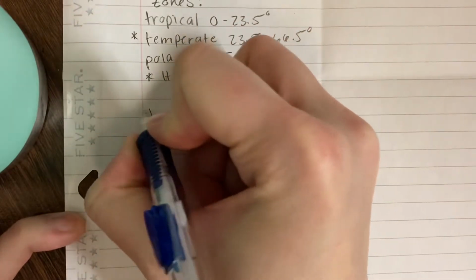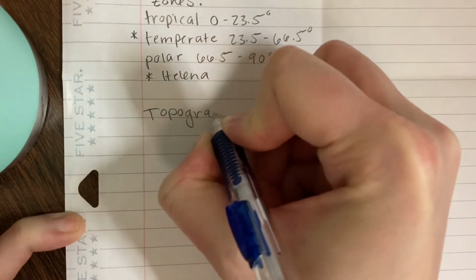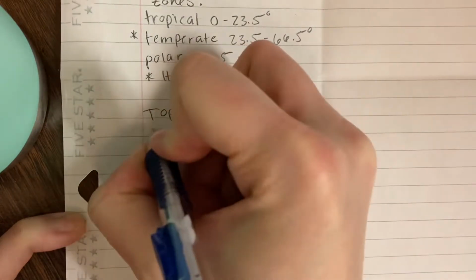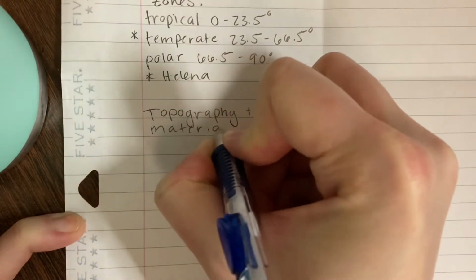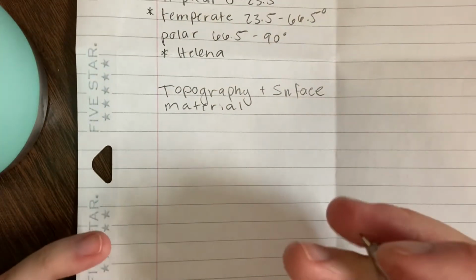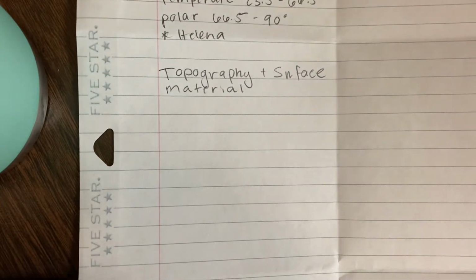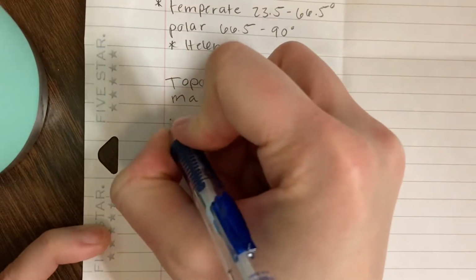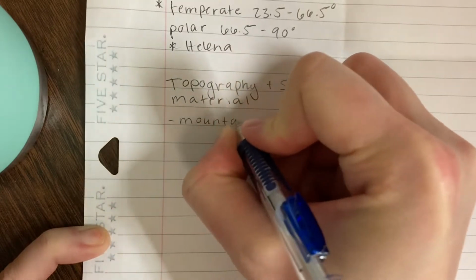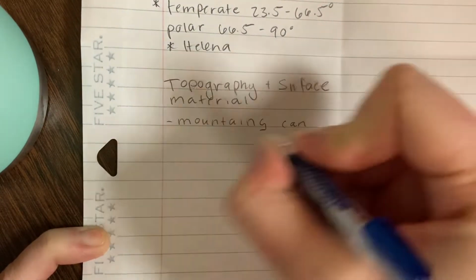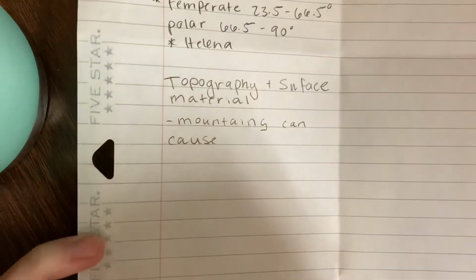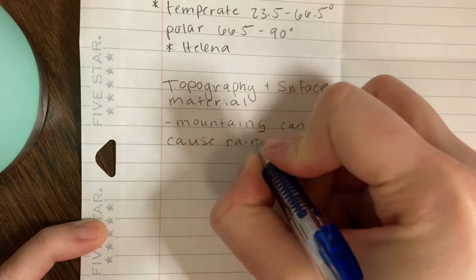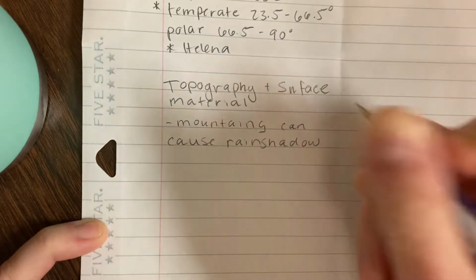So in our next chunk here, topography and surface material. So topography has to do with what is the bumpiness of the terrain essentially. And so in this case we'll talk about mountains. So again, like we've learned before, mountains can cause rain shadows. We'll say rain shadow deserts.